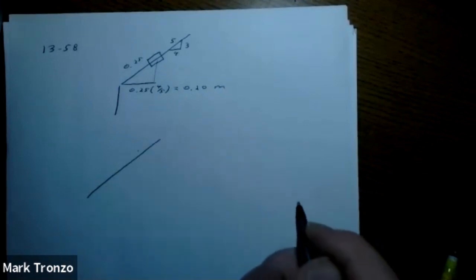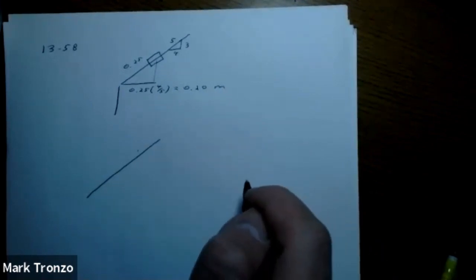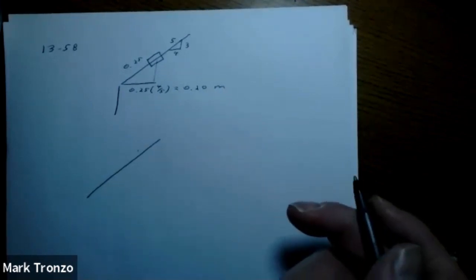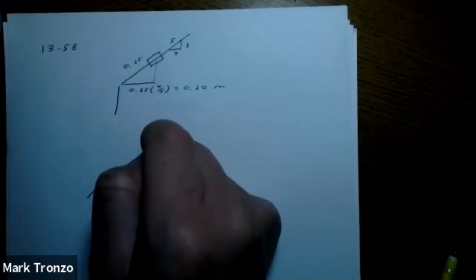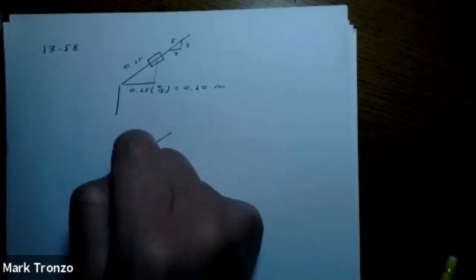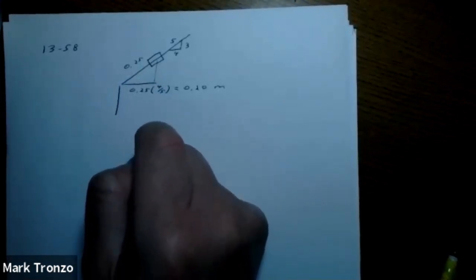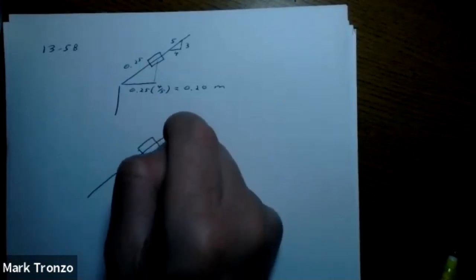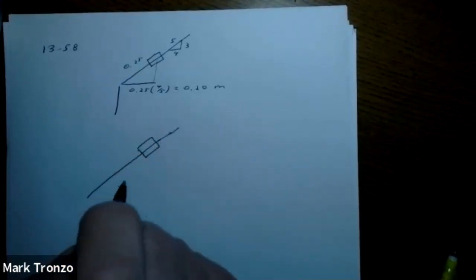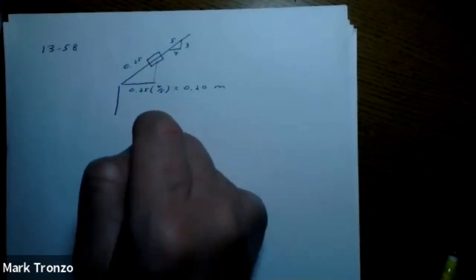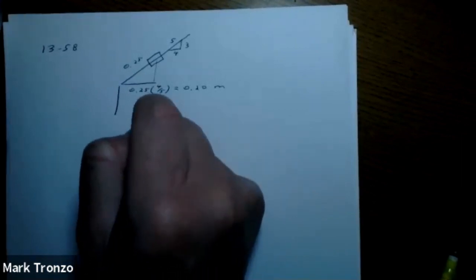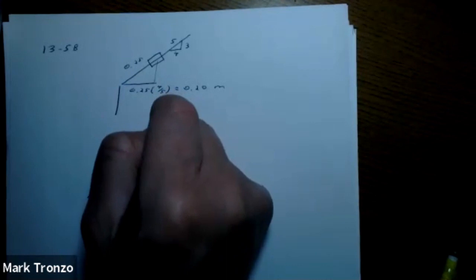Now this is a case where you will have to use that normal, binormal idea. So let's first see what this looks like. This is 2 kilograms.